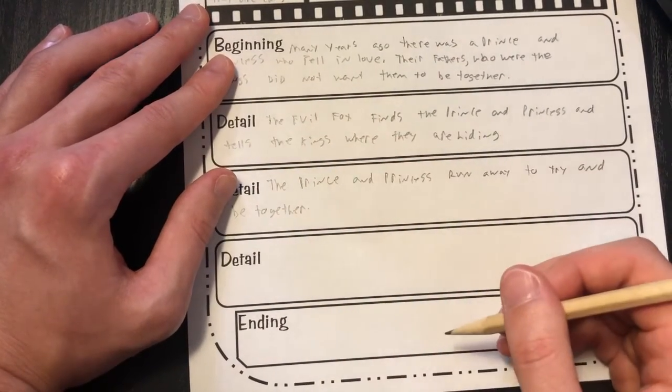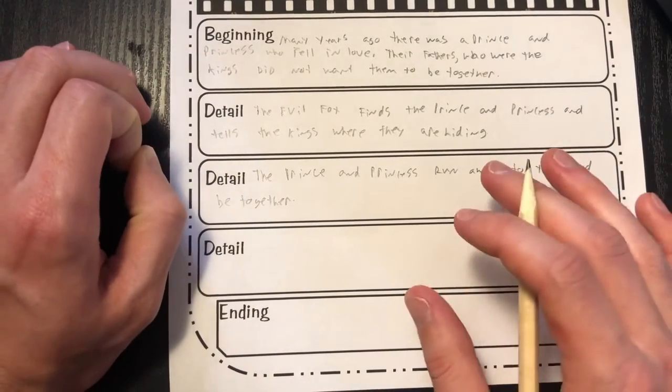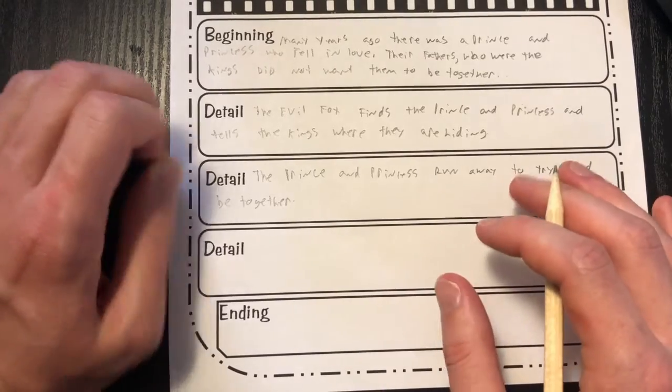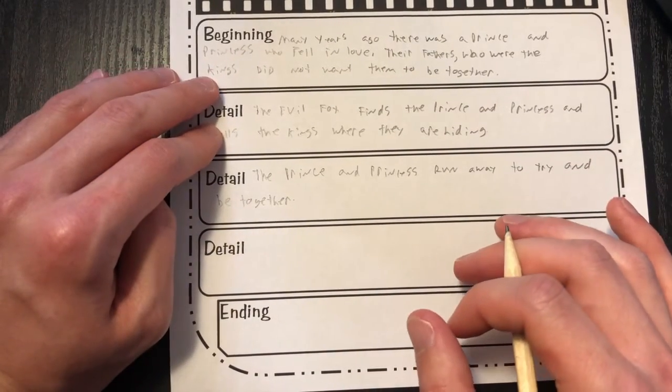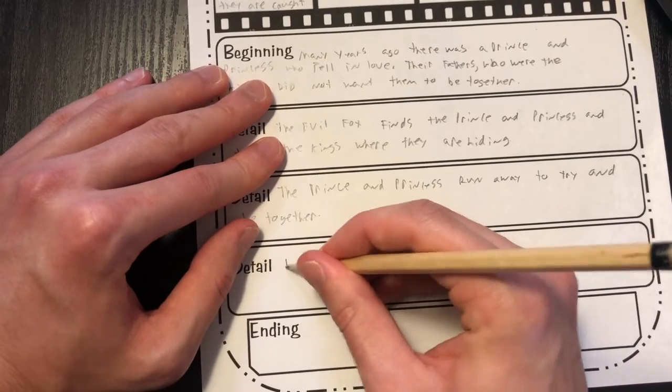This is my second detail. So now we have the prince and the princess running away. They're trying to escape the kings, and they're trying to go ahead and find a safe place to be. That's where the third detail comes into effect. What is my third detail going to be?